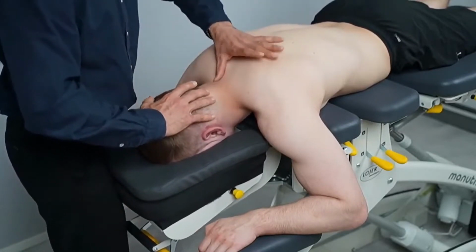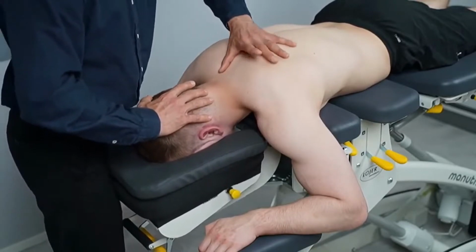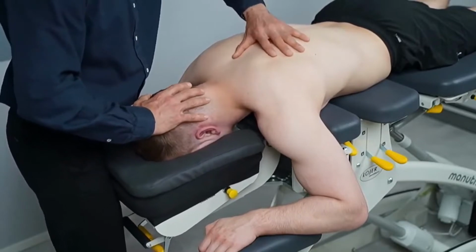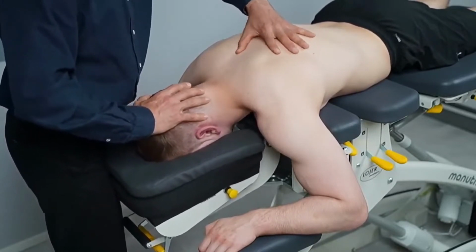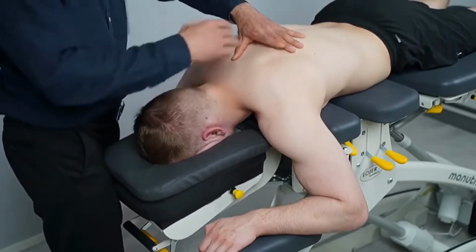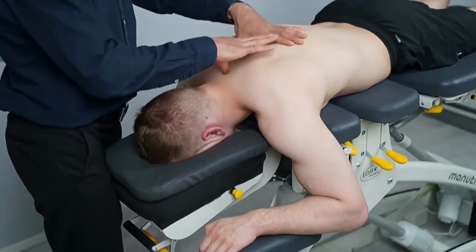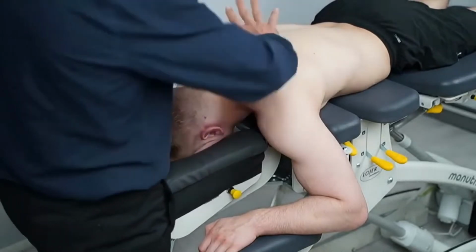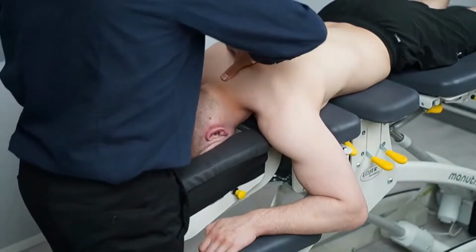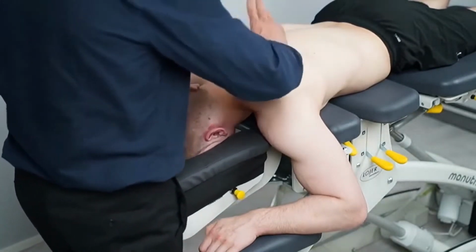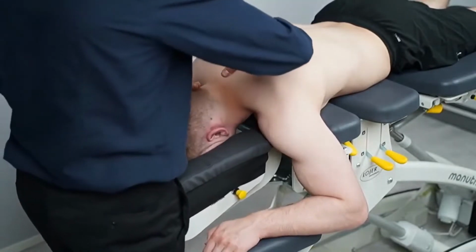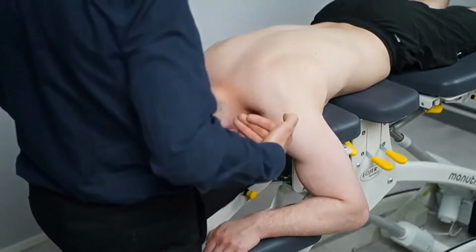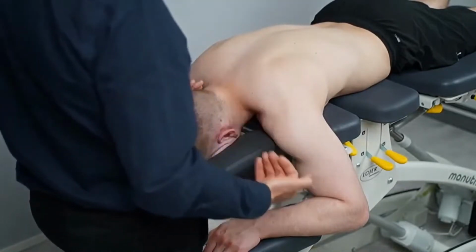So I was on C7 at the moment. I will go lower, to T1, T2, T3, T4. And as we know, when we move the head, we should have movement up to about T4. I would check on the other side. Again, I'm trying to have a fixation with my thumb and pushing here the head into lateral movement, side bending.